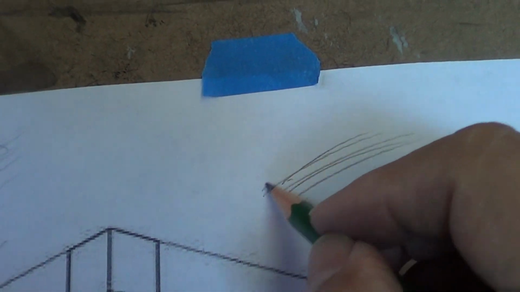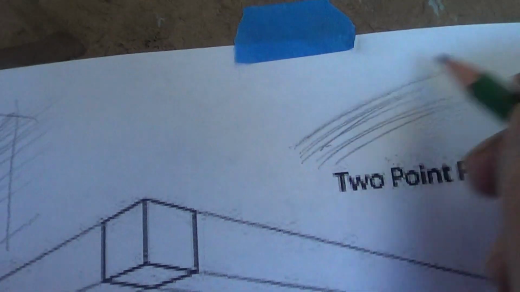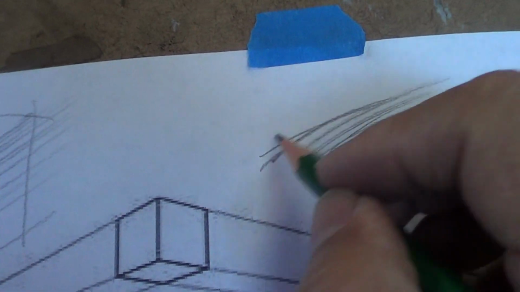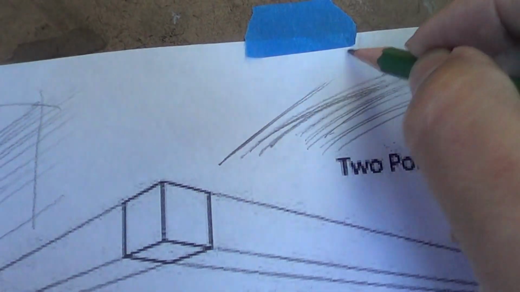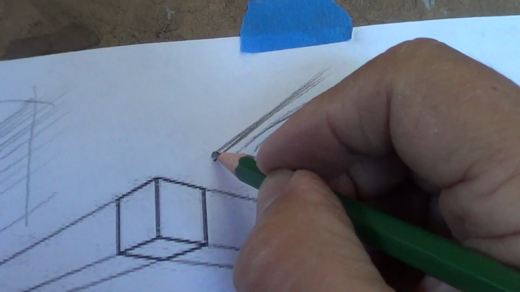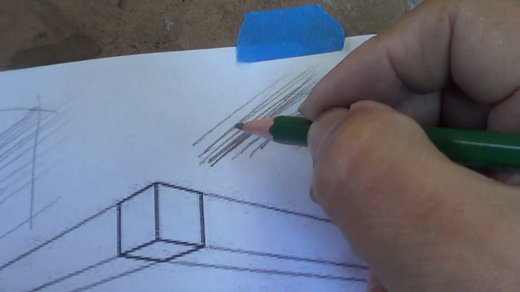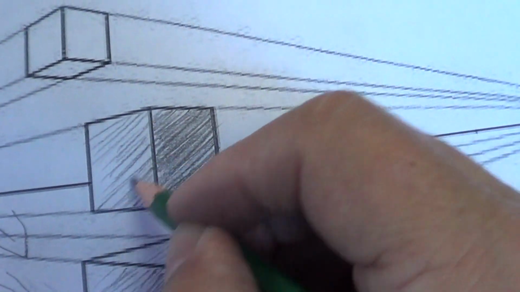And we don't want curves because the box isn't curved. See, when you're moving your pencil like this, now you're going to get that problem. We want the lines to be straight, so that means we have to move our wrist in the direction that we want the hatches to go. No bending of the wrist. Okay.